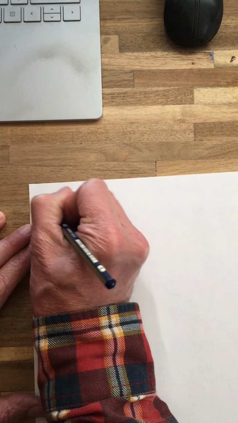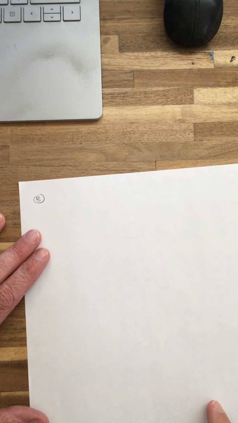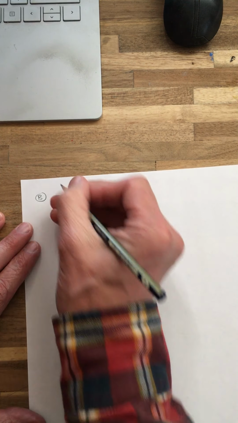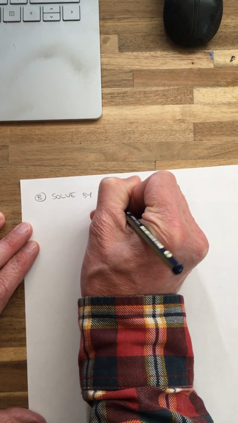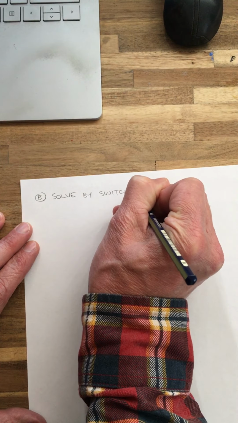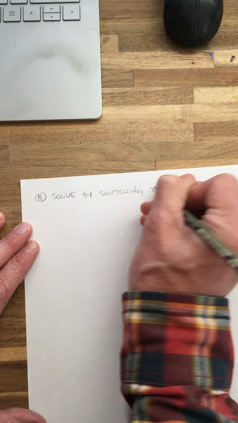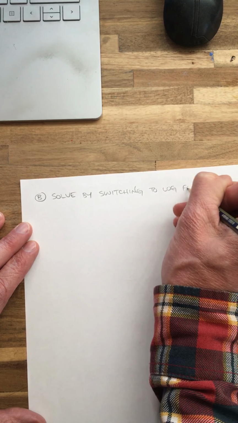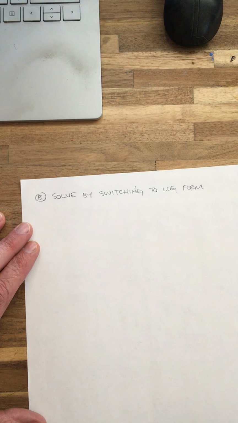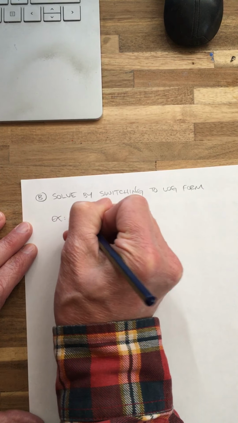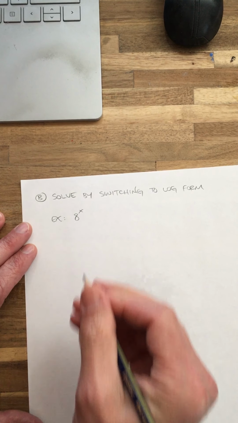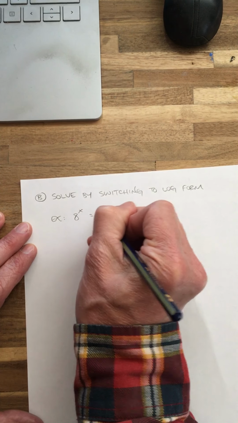Let's do part B. All right, part B is going to be solved by switching to log form, okay? So solve by switching to log form. All right, here's my first example. 8 to the power of x is equal to 25.